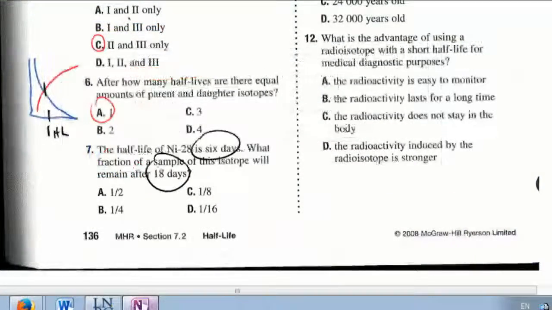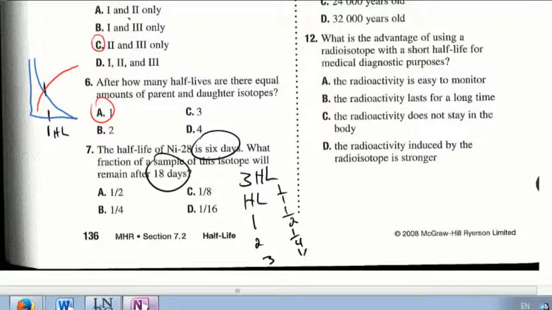So 6 days is 1 half-life. We're looking for 18 days. So that's 3 half-lives. So I can draw my little chart, half-life, and then fraction. So 1 out of 1. So if I have 1 half-life, I have 1 half left. If I have 2 half-lives, I have a quarter. If I have 3 half-lives, I have an eighth. And you guys said C, and that was perfect.